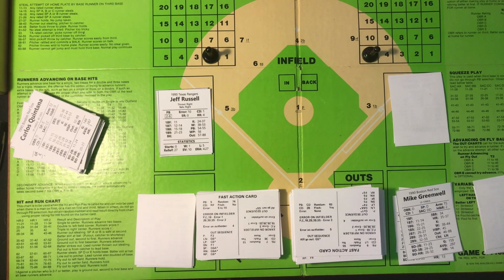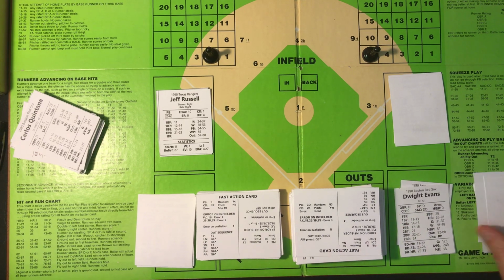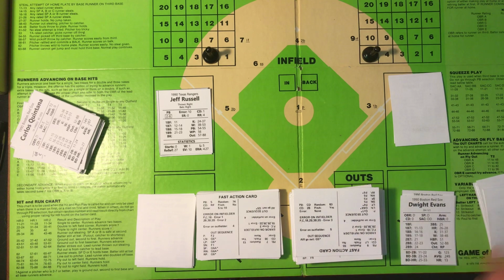All right, so we go to the bottom of the 9th. It's 4-4. It's Red Sox, Rangers. Bill Buckner's last game. He passed away, I think, about a week ago, 10 days ago. So now we got to make some changes. We need a new shortstop.